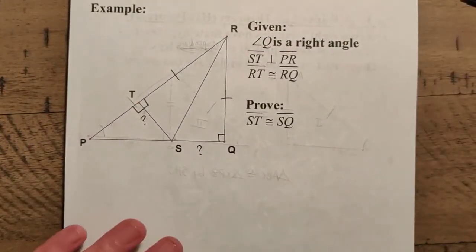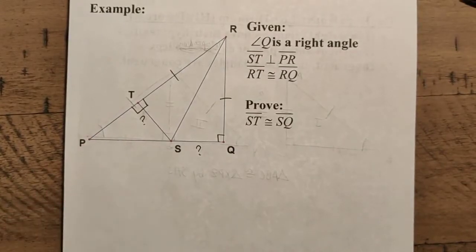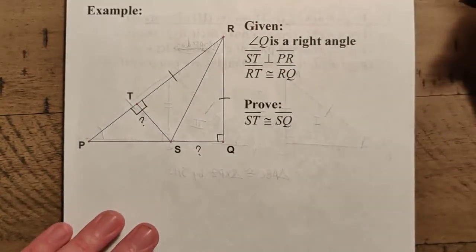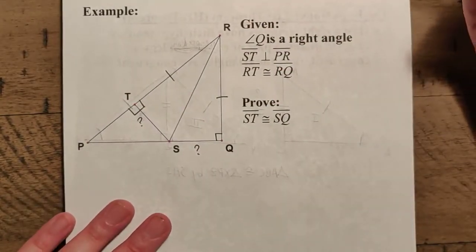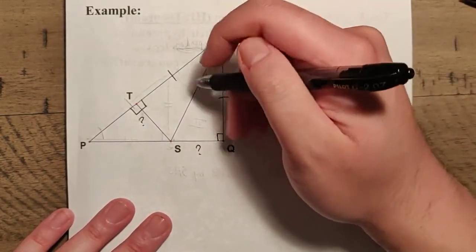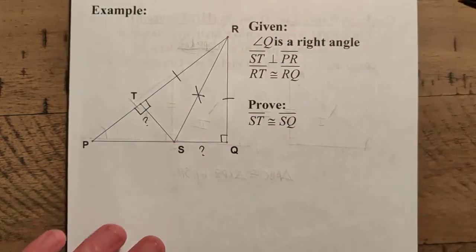Considering that ST and SQ are congruent here, or at least that's what we want to show, it looks like I'm going to look at this pair of triangles. We're going to look at RTS and RQS. I've got a pair of sides, a pair of legs, and I've got the hypotenuse. They happen to share the hypotenuse here.